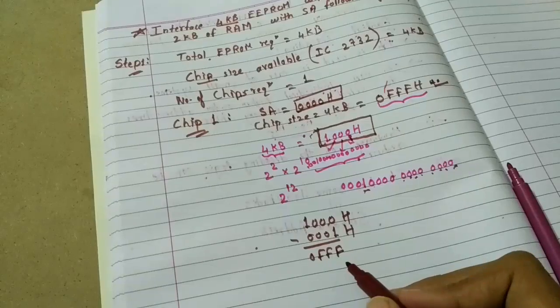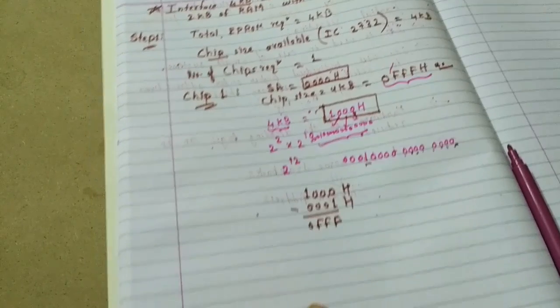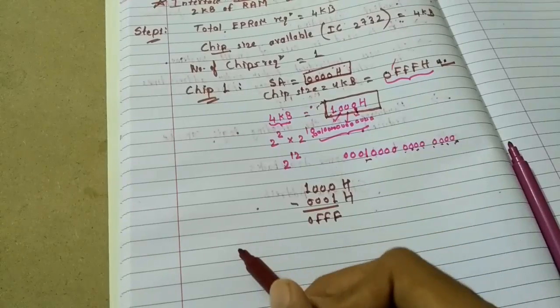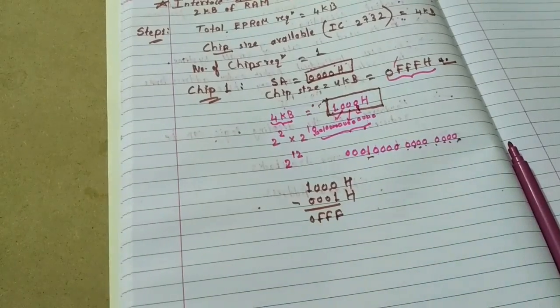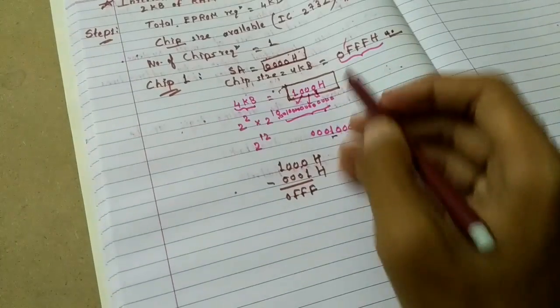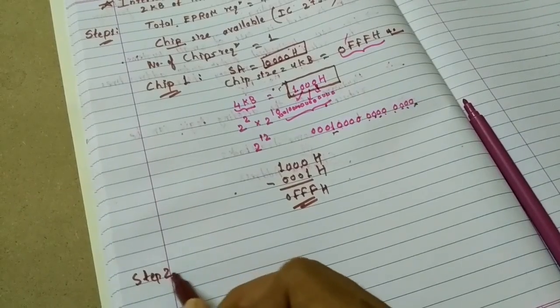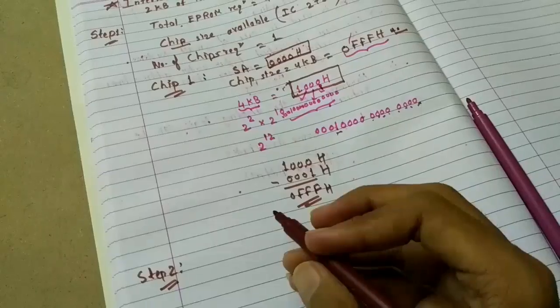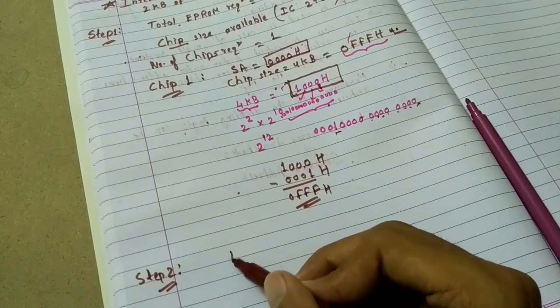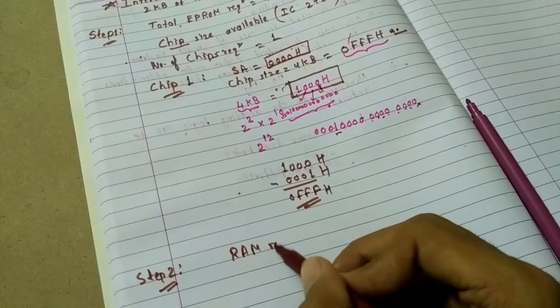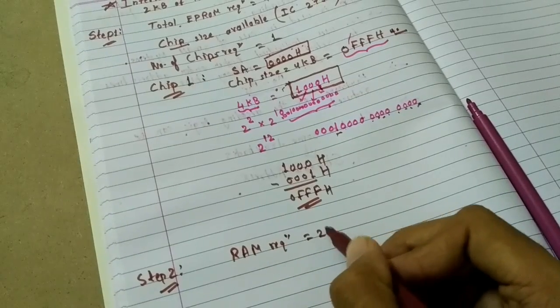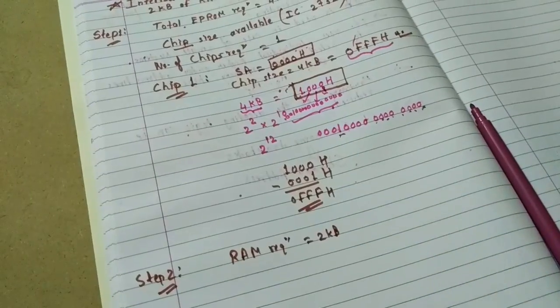Now let's start step number 2. Here we have the ending address, which is clear. Now RAM required is 2 KB, as given in the question.